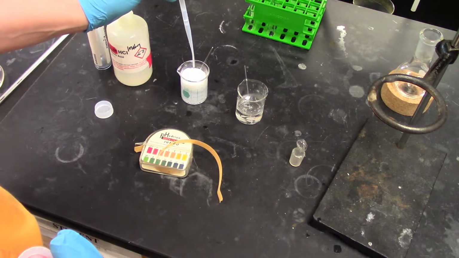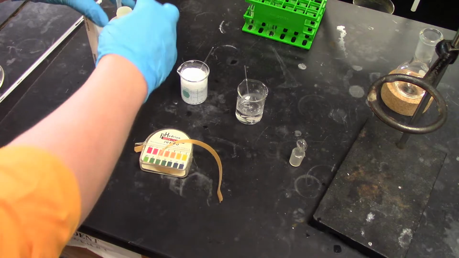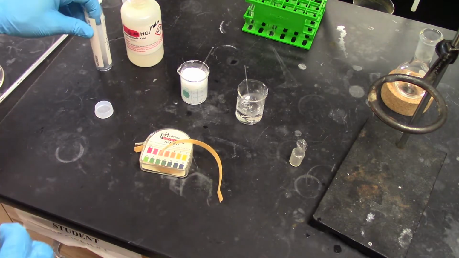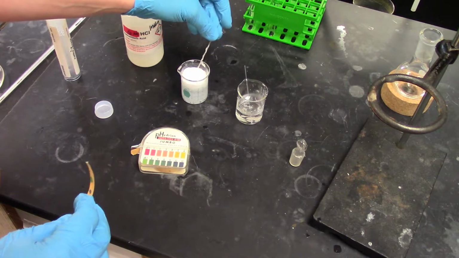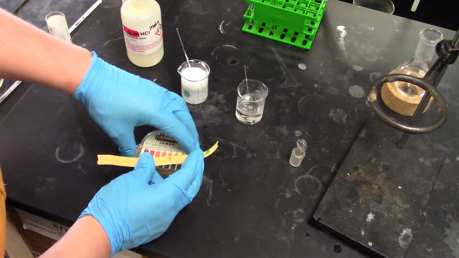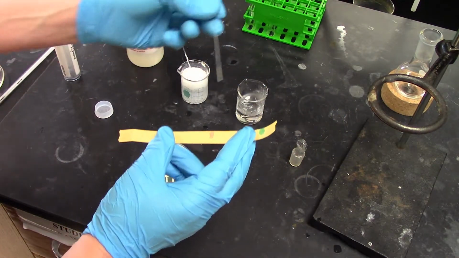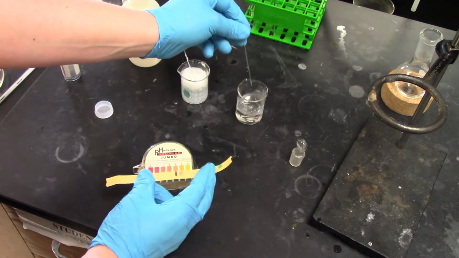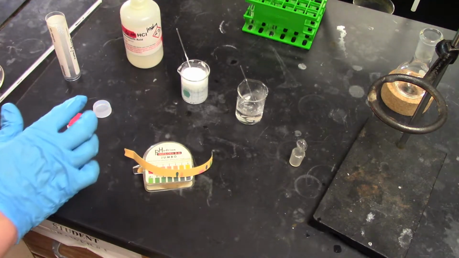So bicarbonate here is kind of a nice self-indicator in that it will continue to react until all the bicarbonate's gone and we're underneath acidic conditions. So now if I take my strips and I test, for this solution I get a nice 3-4 range, and when I look at the HCl solution, still pretty acidic, or still pretty basic.